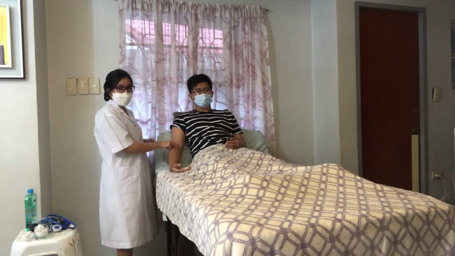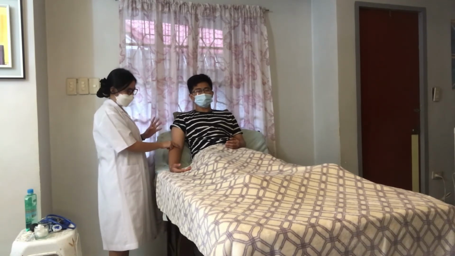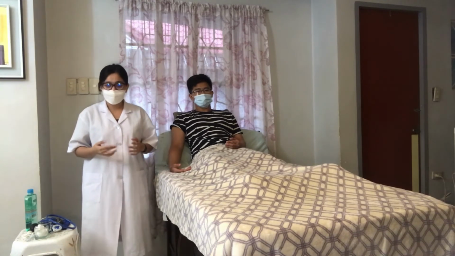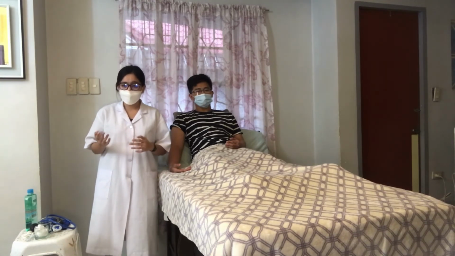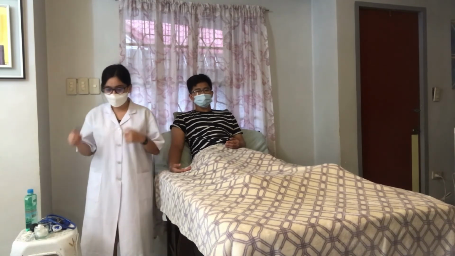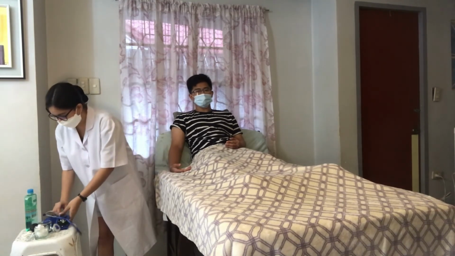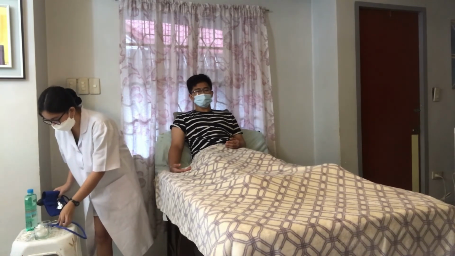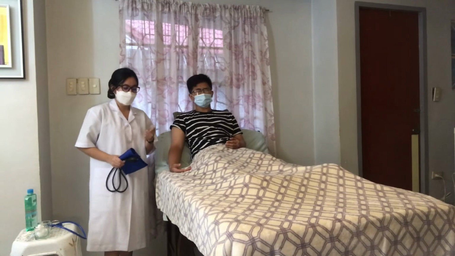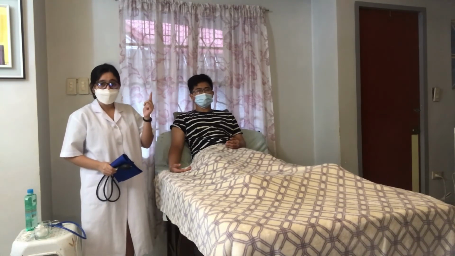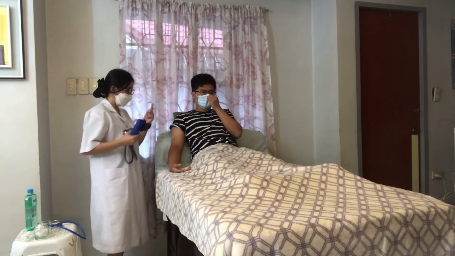Now after identifying the brachial pulse of the patient, we are then going to smoothly and evenly apply the cuff with its lower border located at about 2.5 centimeters above the antecubital space. For the measurement of 2.5 centimeters, we can just use our index finger and half of the third finger.